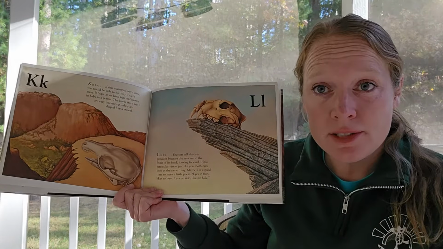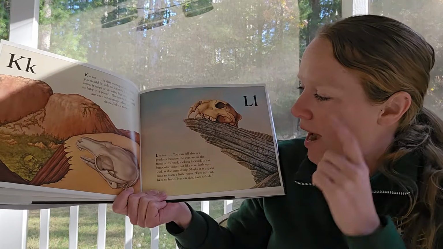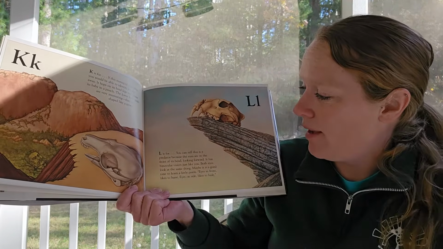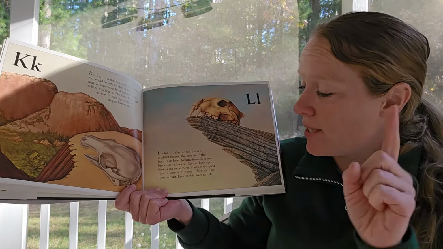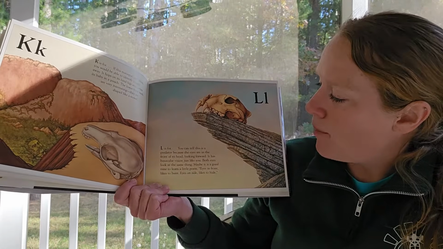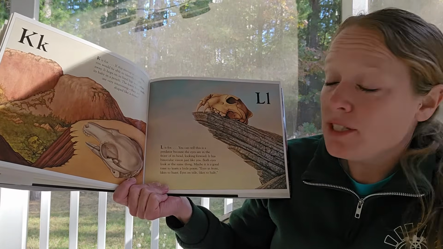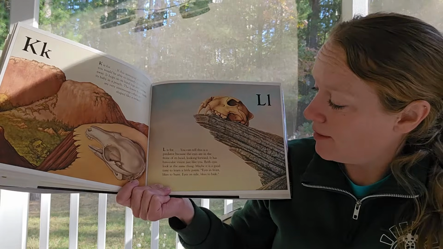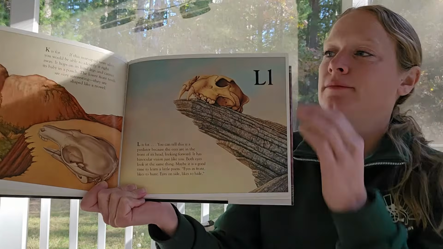L. L is for, you can tell this is a predator because the eyes are in the front of its head, looking forward. It has binocular vision, just like you. Both eyes look at the same thing. Maybe it is a good time to learn a little poem. Oh, here we go. Eyes in the front, likes to hunt. Eyes on the side, likes to hide.